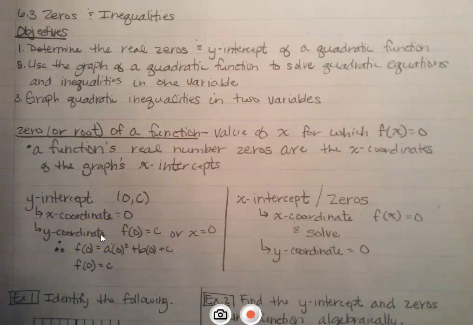All right, today for Algebra 2, we are doing section 6.3, which is zeros and inequalities. So our objectives, first, are to determine the real zeros and y-intercept of a quadratic function. Second, use the graph of a quadratic function to solve quadratic equations and inequalities in one variable. And third, we're going to graph some quadratic inequalities in two variables.